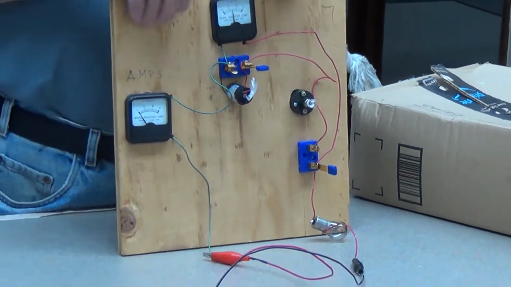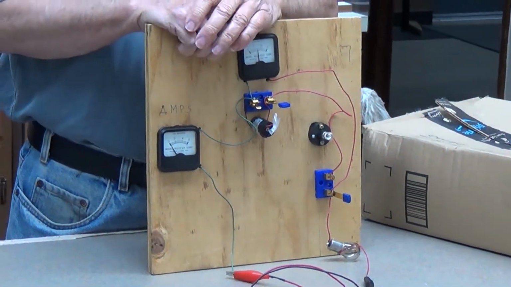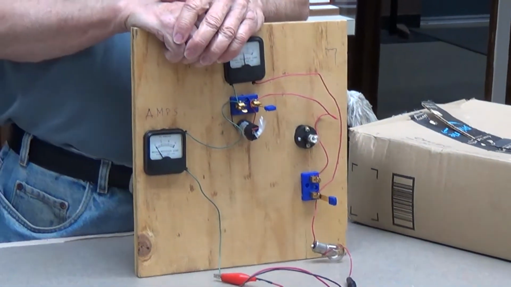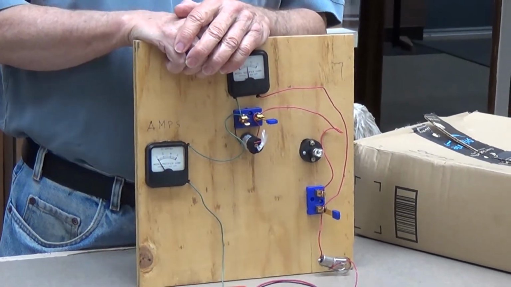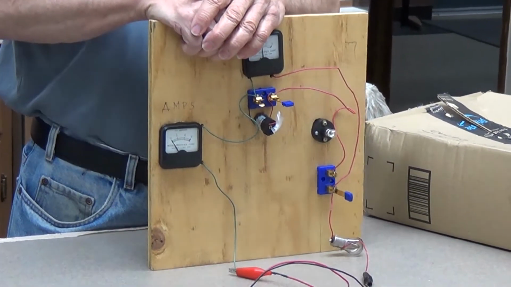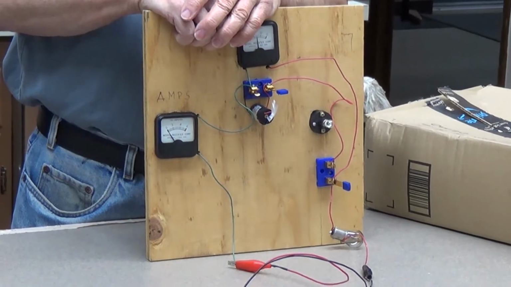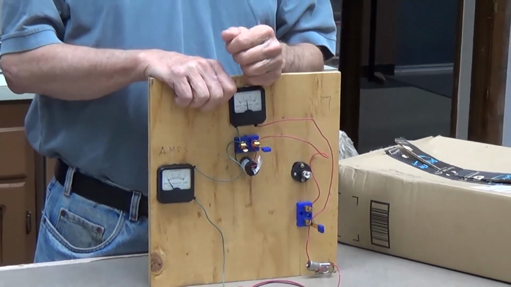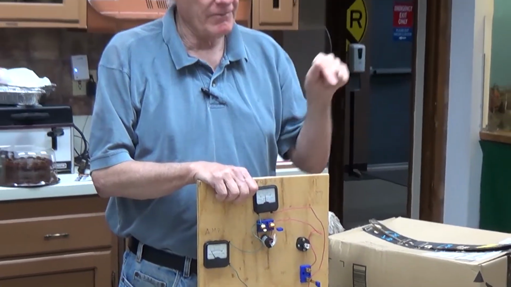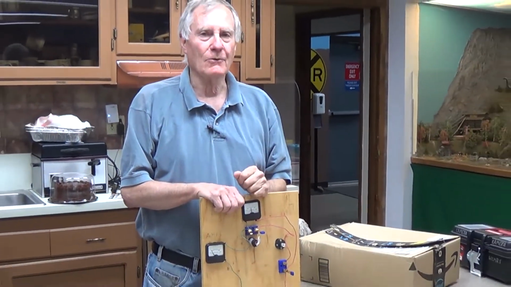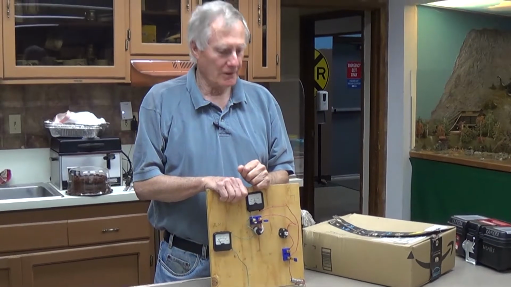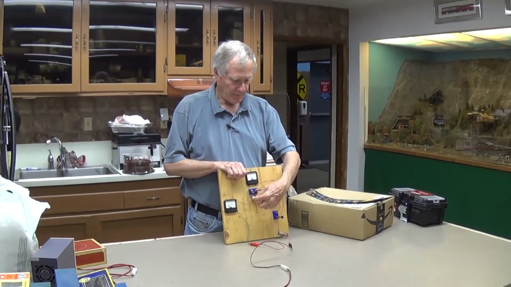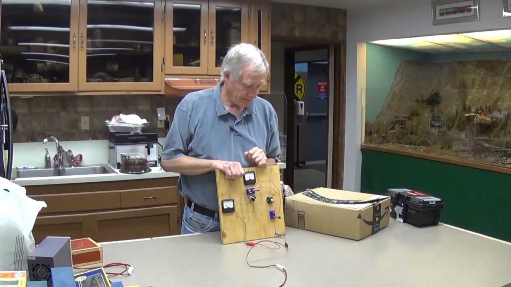An open can be caused by anything from you forgot to plug the block, there's dirt on the wheels, the locomotive's jumped the track and it's not even on the track, or you're not in the right block. Anything that prevents the electricity from making a complete circuit is going to be an open circuit, and nothing's going to happen. It's just going to sit there and look at you.